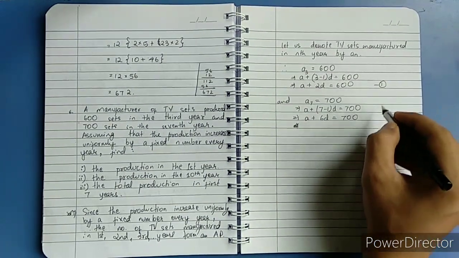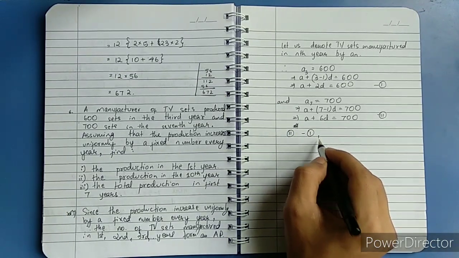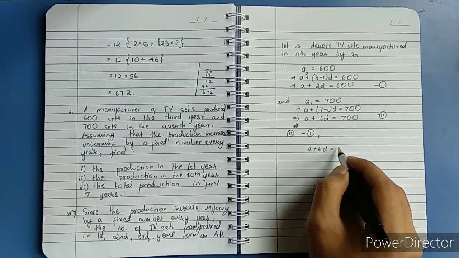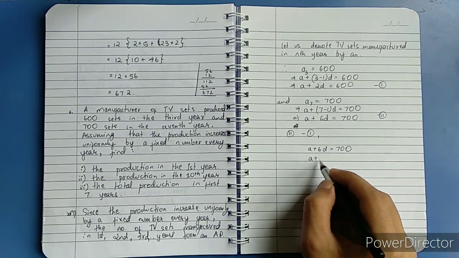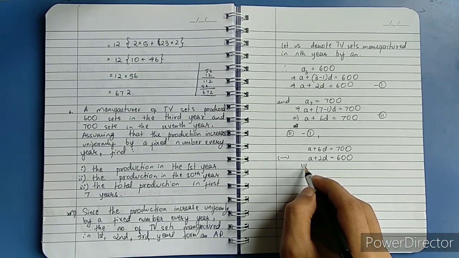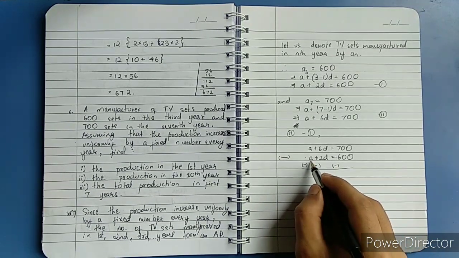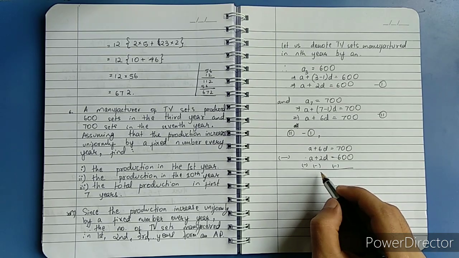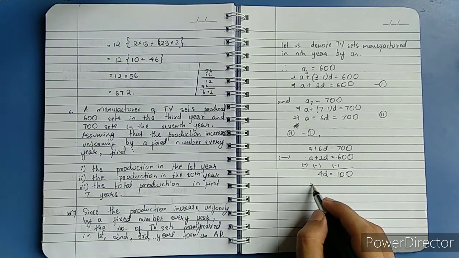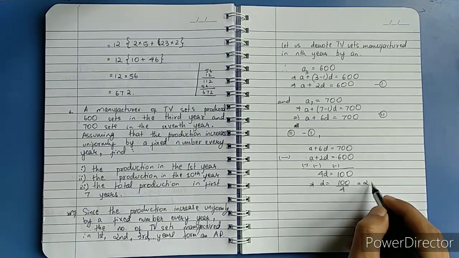We mark this as equation 1 and this as equation 2. Subtracting equation 1 from equation 2: a plus 6d equals 700 and a plus 2d equals 600. On subtracting, a minus a cancels off, 6d minus 2d is 4d equals 700 minus 600, which is 100. So d equals 100 by 4, that is 25.